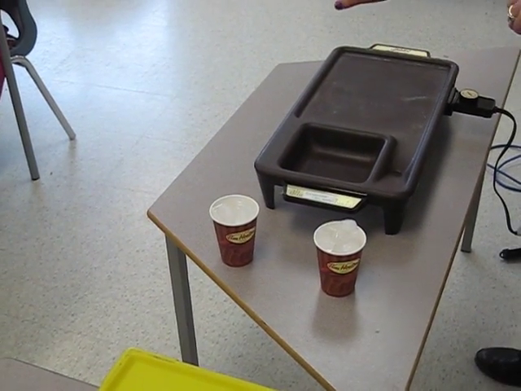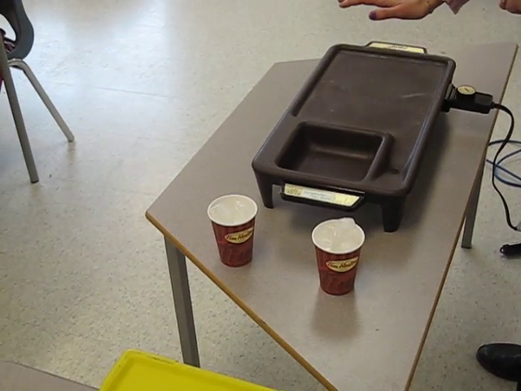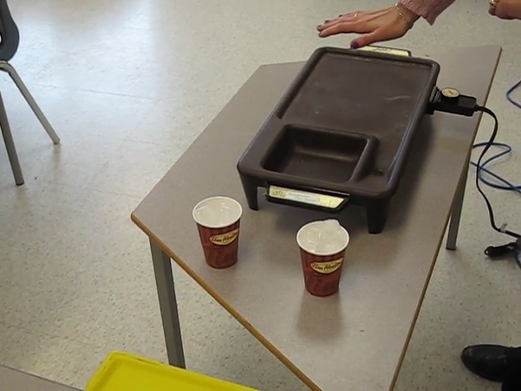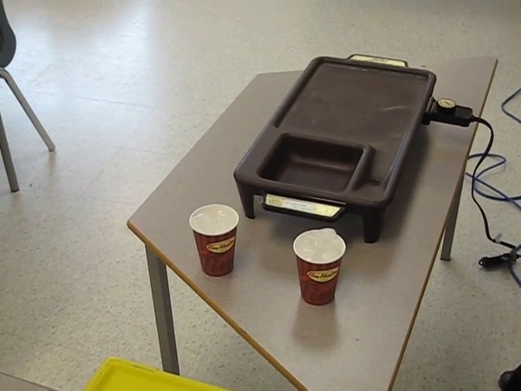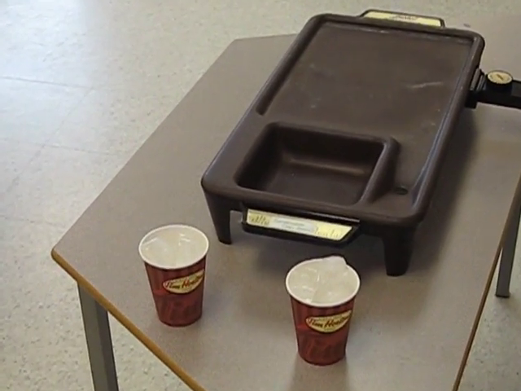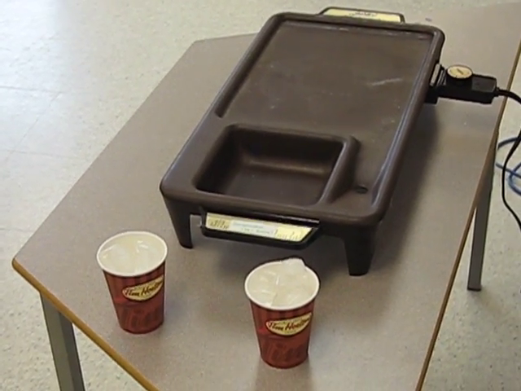Nice and hot. All right? And then we're going to look for the evaporation. Okay, we want to see evaporation happening. Now, if you guys look carefully, what you're going to see is evaporation and condensation. So how are you going to know the difference? Now, this is really, really tough to see.